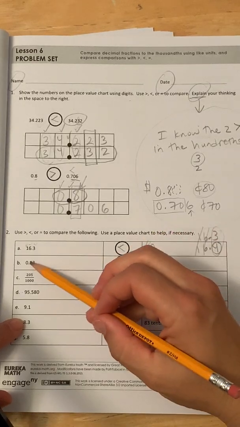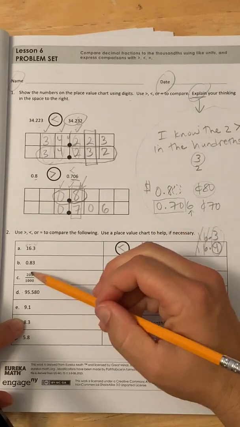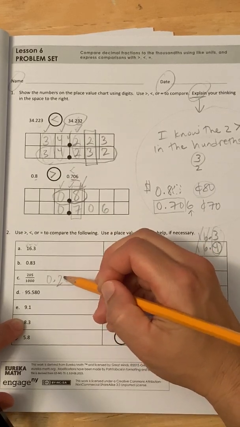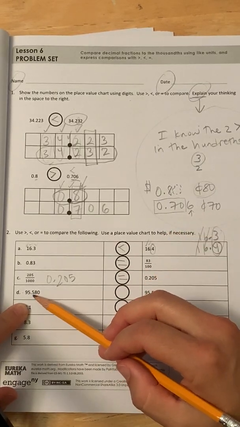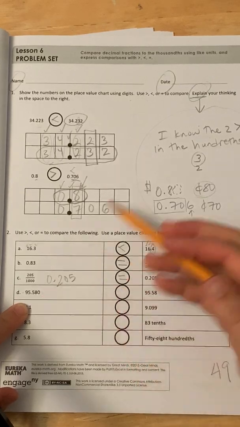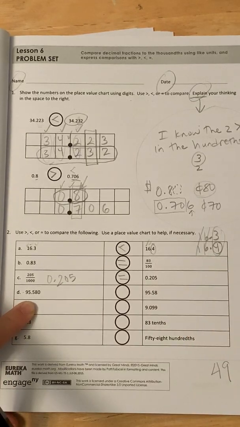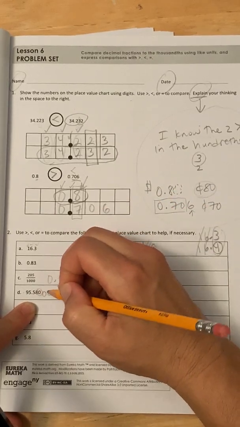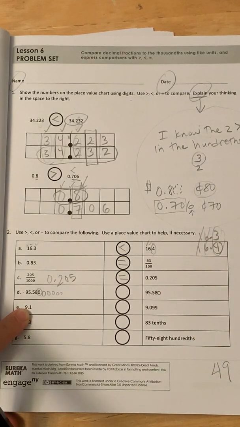Okay, I see 83 hundredths and 83 hundredths. That is exactly the same. I see 205 thousandths. Let me write that as a decimal. And 205 thousandths. That's the same. I see 95 and 580 thousandths, 95 and 58 hundredths. Guess what? They're trying to trick you with this one, because it doesn't matter if I have a 0 here. I can have many zeros. So if I added a 0 right here, it's exactly the same number. These are the same.